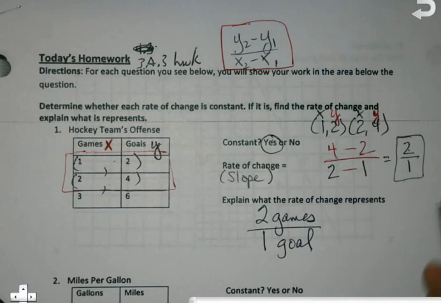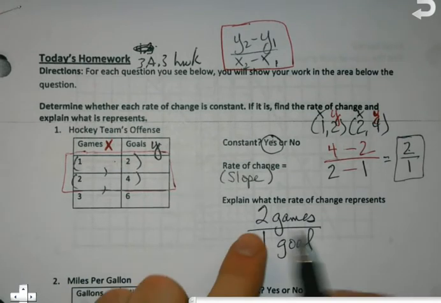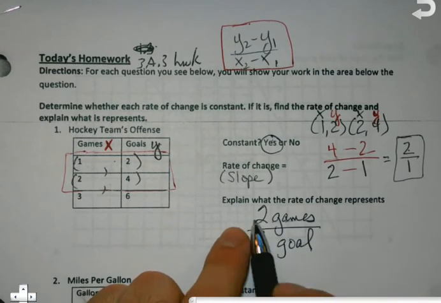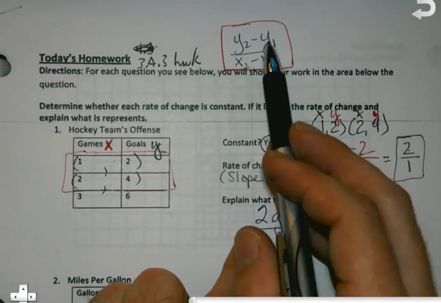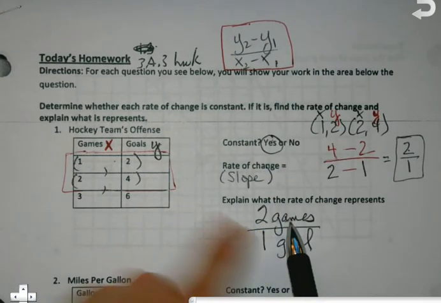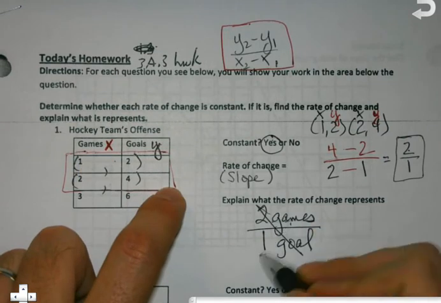Now, wait a minute. They're sitting here going, wait a minute. Anybody have anything they want to mention here? Well, no. Something even worse than the fact that it would be bad odds. What did I do incorrectly here? Feel like you did something wrong? What letter's on the top of my fraction when I'm doing slope? Y. Is games Y? Uh-oh.